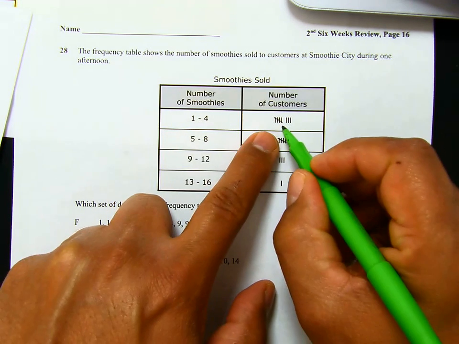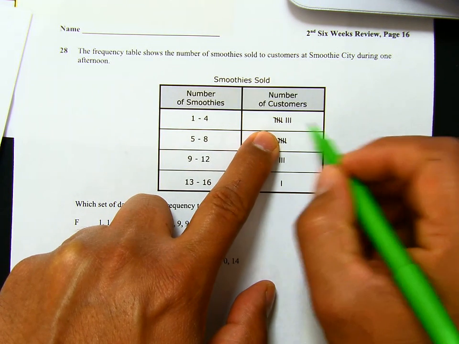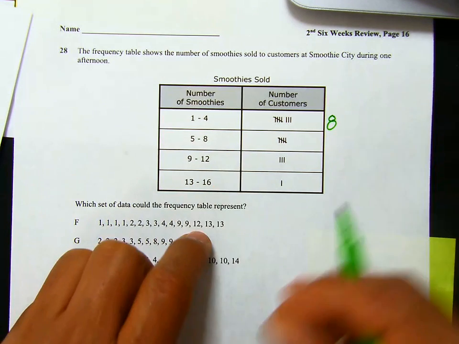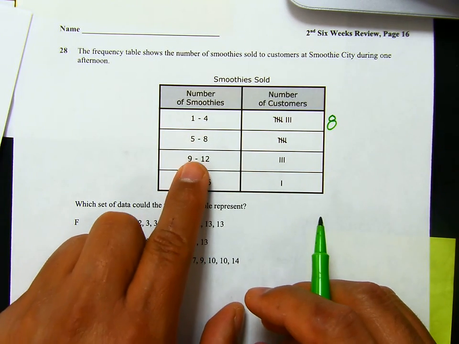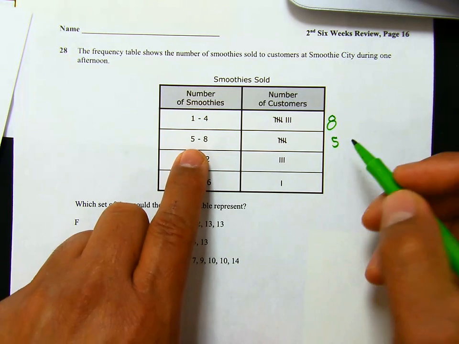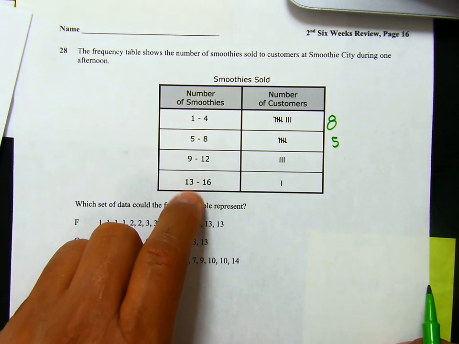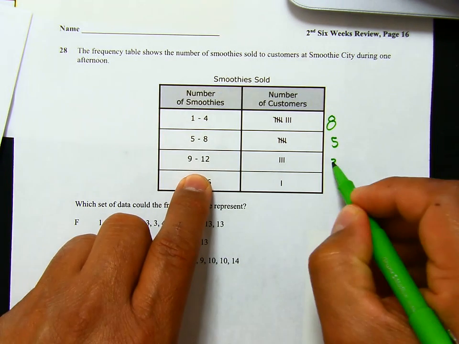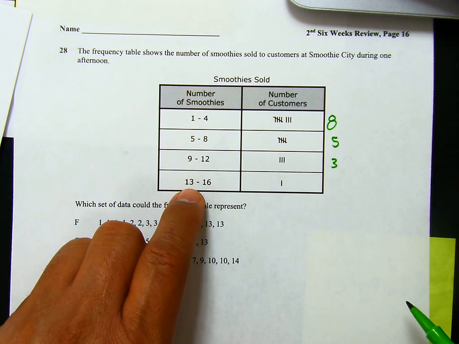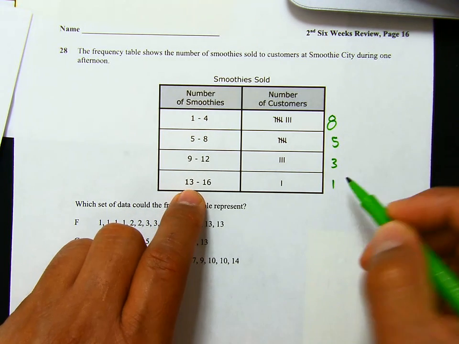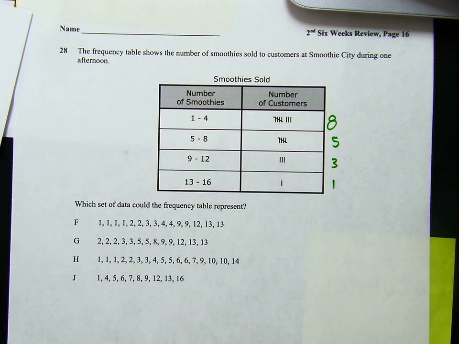So that is 5, 6, 7, 8. 8 customers bought between 1 and 4 smoothies. 5 customers bought between 5 and 8 smoothies. 3 customers bought between 9 and 12 smoothies. And 1 customer bought between 13 and 16 smoothies.